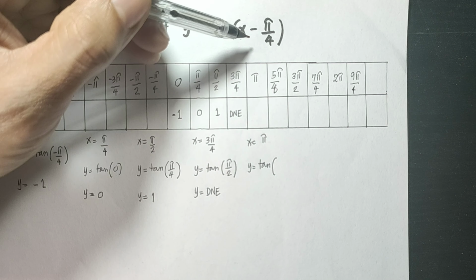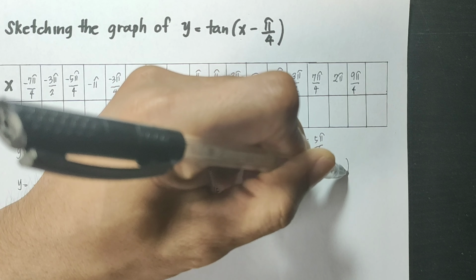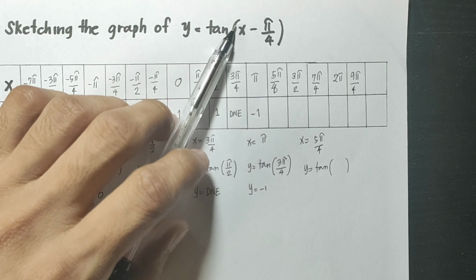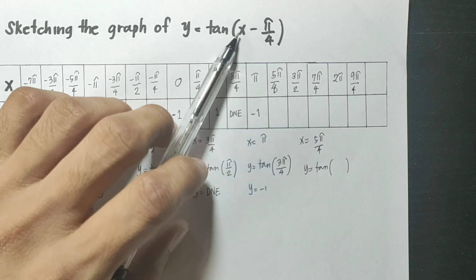Next, when your x is 5 pi over 4, so that will become tangent of what? Let us subtract 5 pi over 4 minus pi over 4, same denominator. 5 pi minus pi is 4 pi. 4 pi over 4 is simply pi. And your tangent of pi, the coordinates are 0 over negative 1, that is 0. So therefore, this is 0. You will write 0 there.